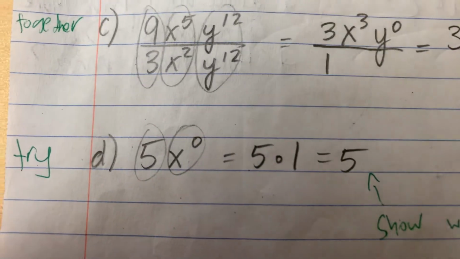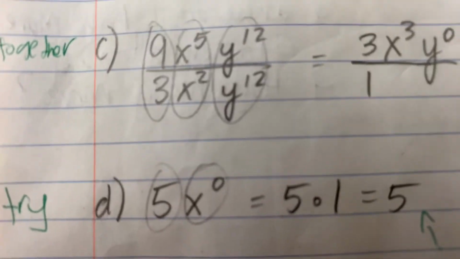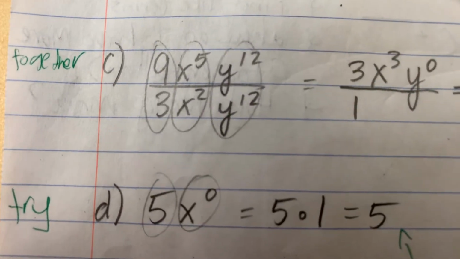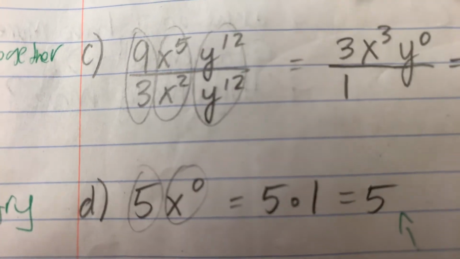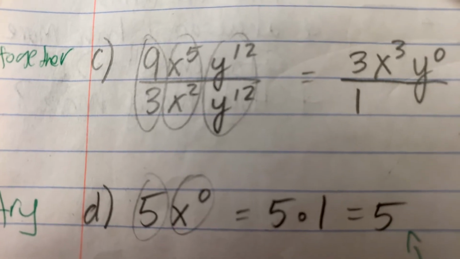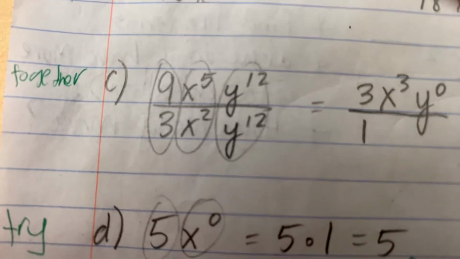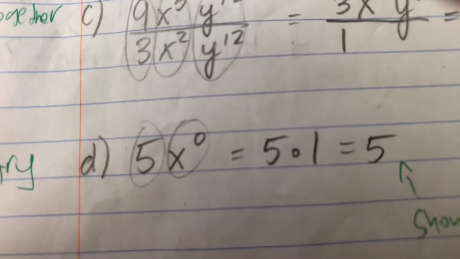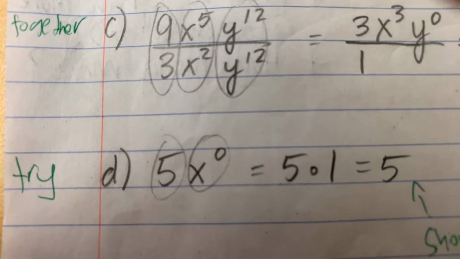Oh, this is the controversial problem. I had students yelling at each other today. Some thought the answer was 1. Others thought it was 5. They got into a big fight about it. It was pretty awesome. All in good fun.